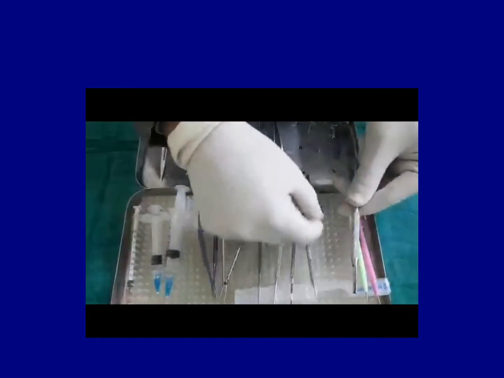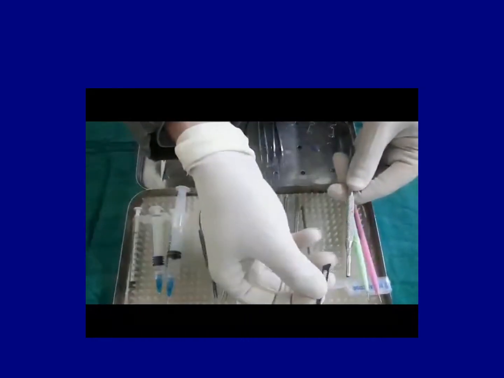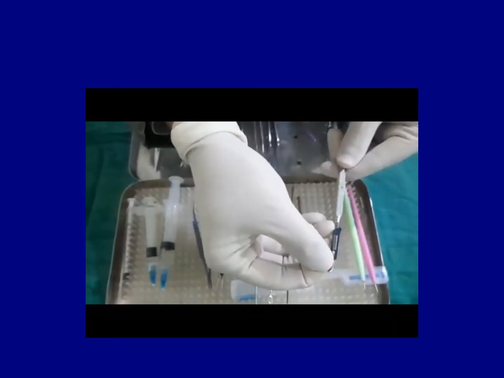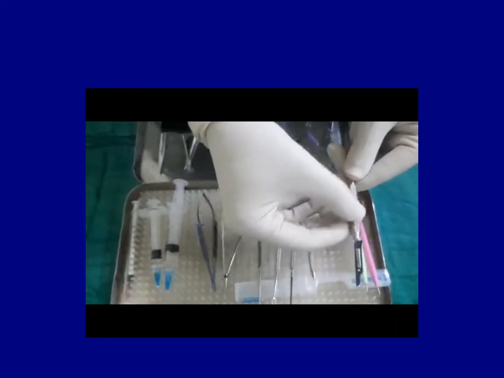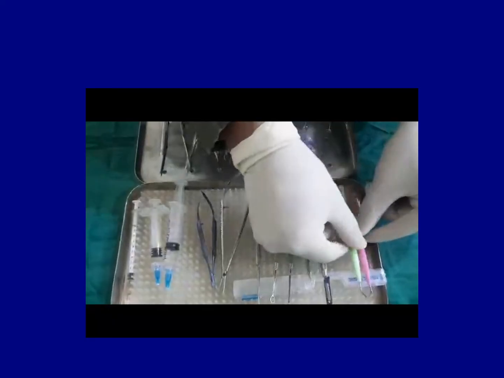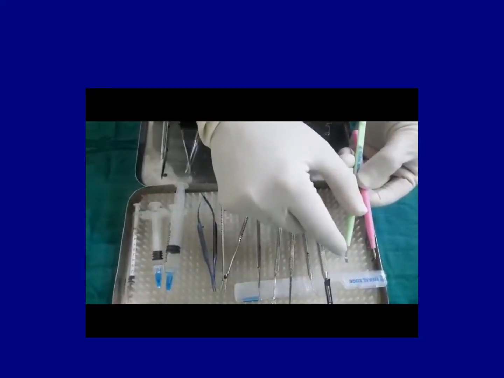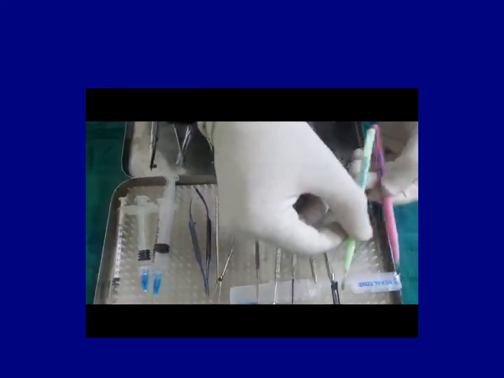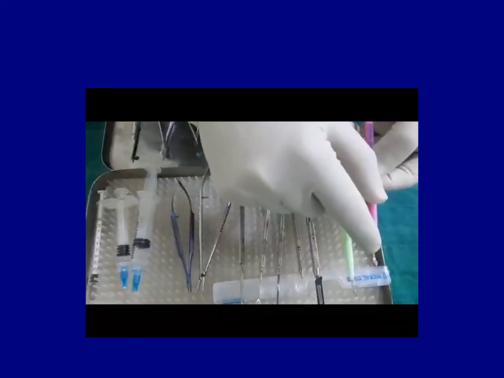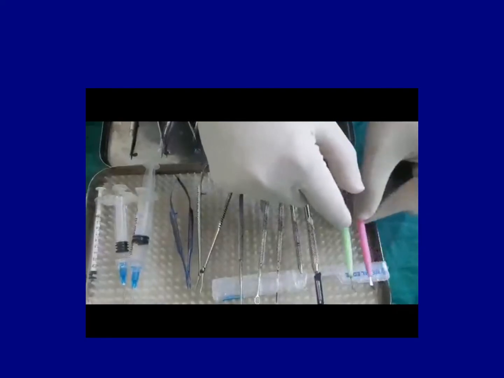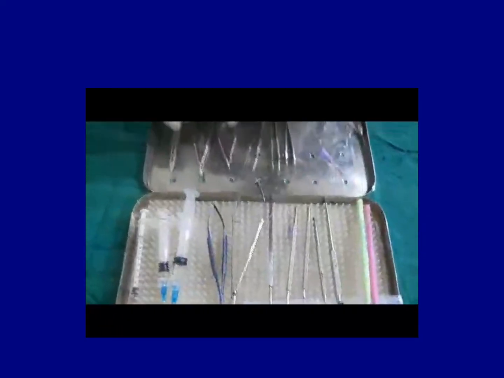This one is hollow at the end. What we do is we put the blade at the top of it, and that's for cutting. This is called a blade handle. Then there are 2 knives. This one is round at the end and it is called a crescent blade that we use for SICS, and this one is a 3.2 keratome that we use for phaco. So these 3, and the 4th one are the scissors.